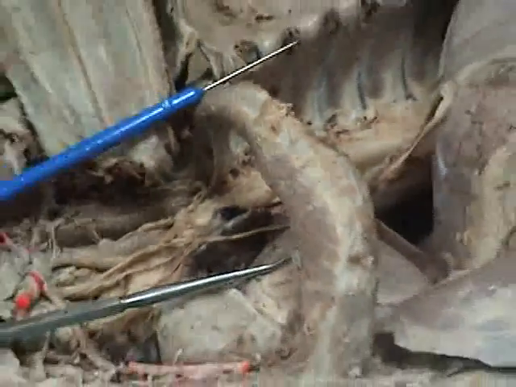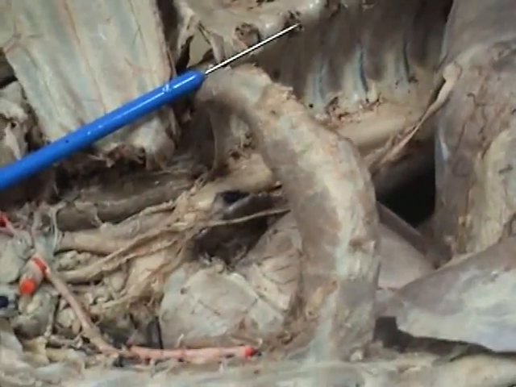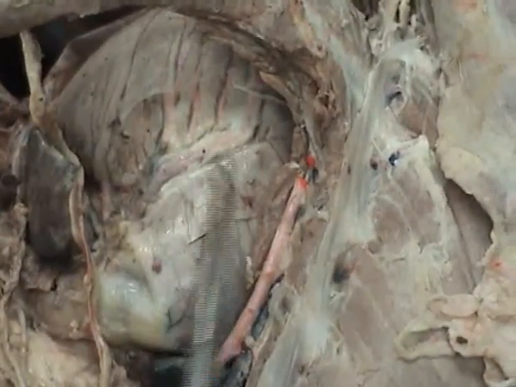Okay, so now we're going to talk about the heart. This is the right ventricle. This is the left ventricle. You can see it better over here, the left ventricle. And the divider between the right ventricle and the left ventricle is this, and I'll talk about that later.